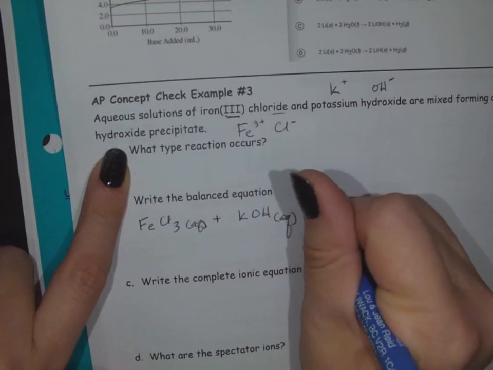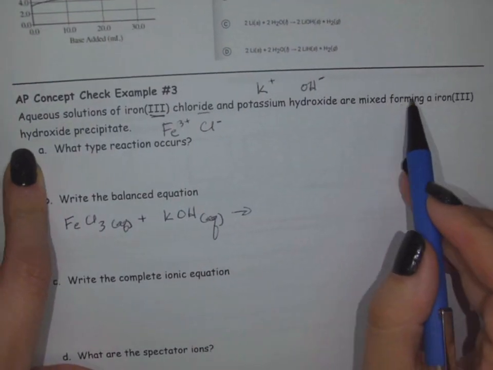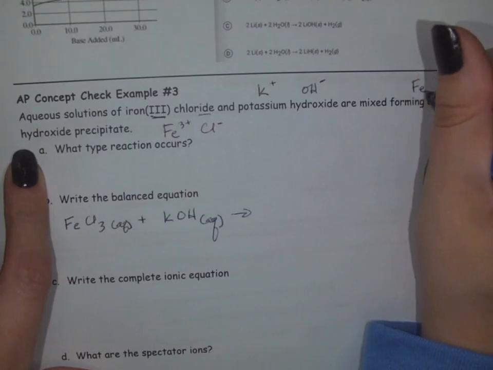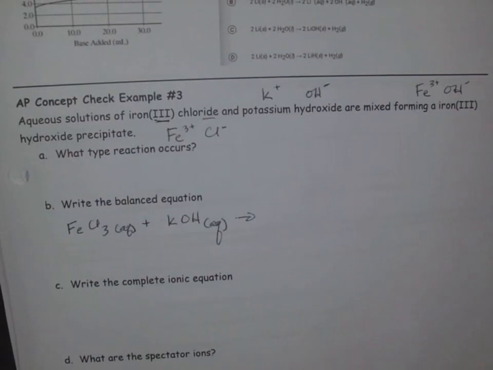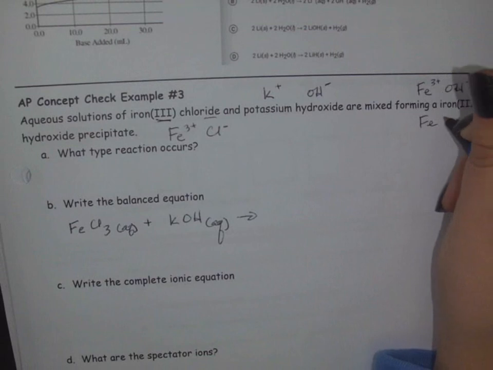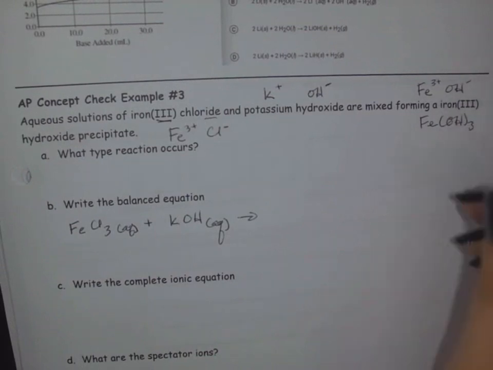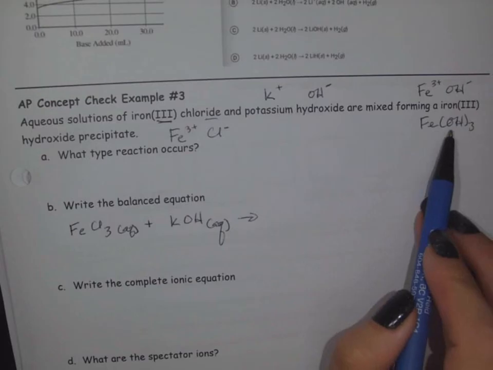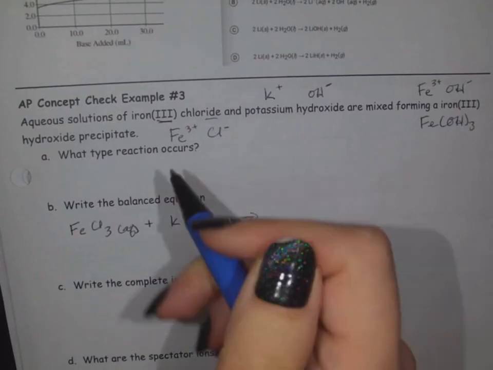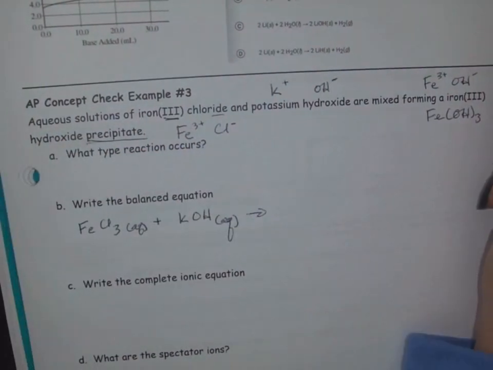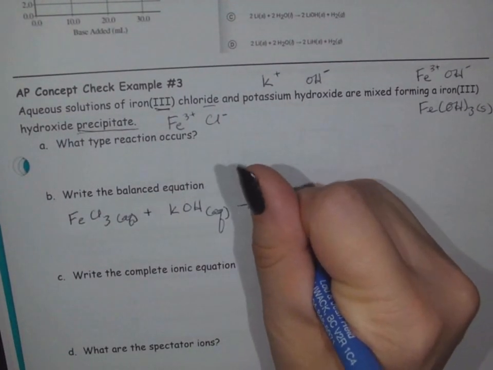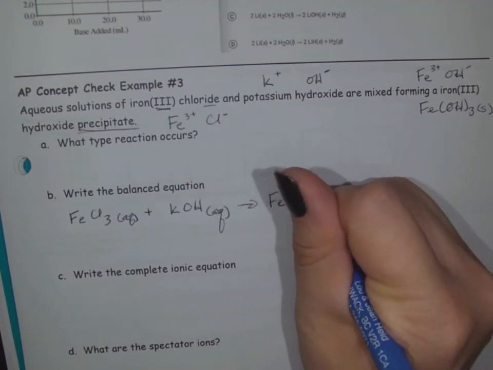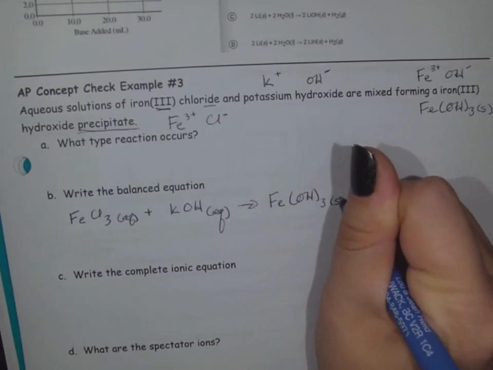Okay, so we're going to mix these things to form iron 3 hydroxide precipitate. When we crisscross the iron and the hydroxide, the 3 from the iron goes to the hydroxide, and the 1 from the hydroxide goes to the iron. But they say it's a precipitate, and we know that's the formation of a solid. So this would be a solid. Okay, so it's going to turn into Fe(OH)3 solid.